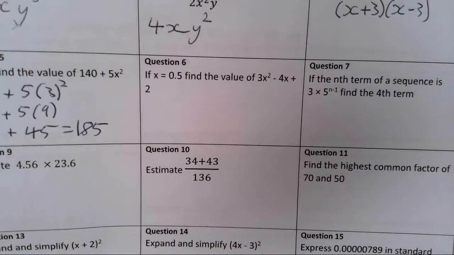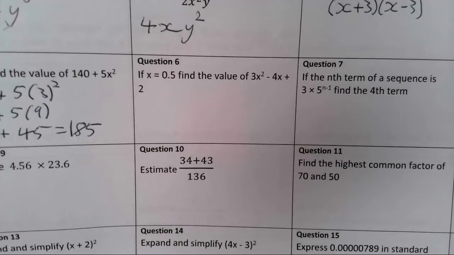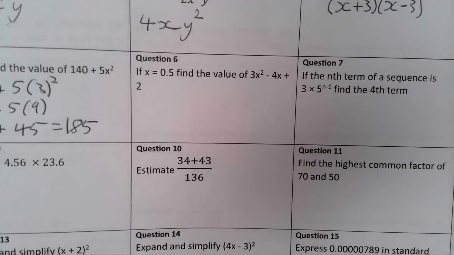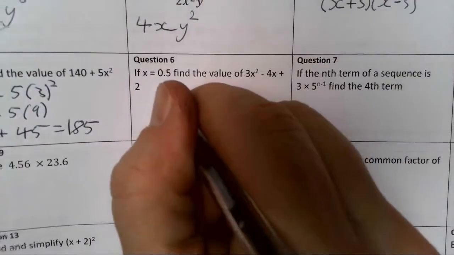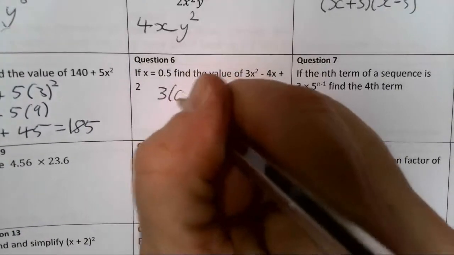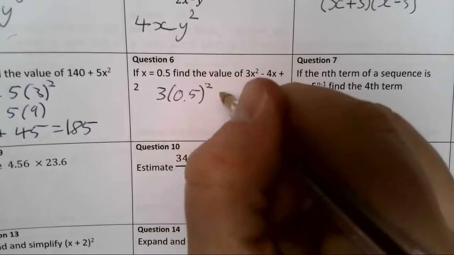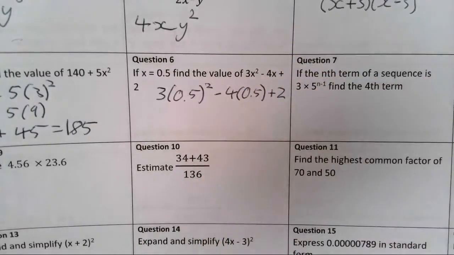Alright, if x equals 0.5, as we go through in the weeks, the questions tend to become just a little bit harder with slightly harder numbers. So 0.5, we've got to be careful about squaring. So firstly, I'm just going to substitute everything in. So 3 times by 0.5 squared minus 4 times by 0.5 plus 2.